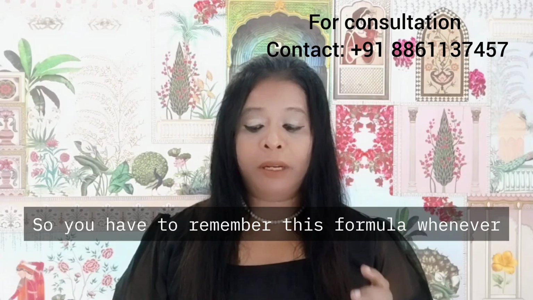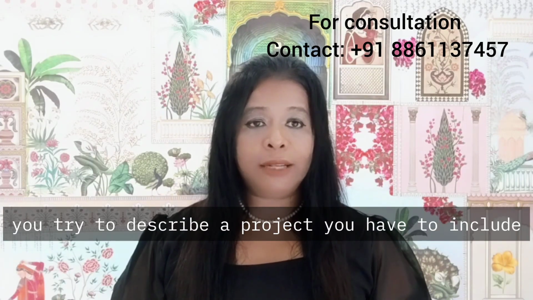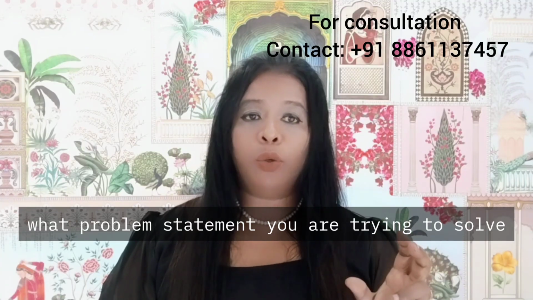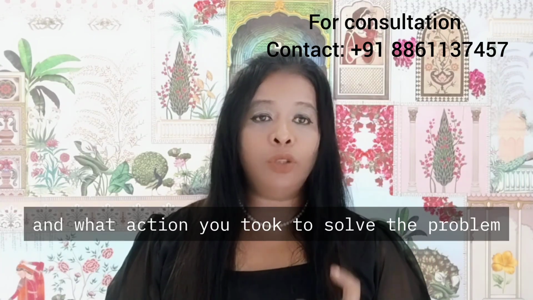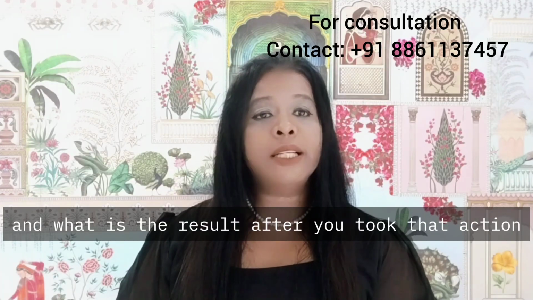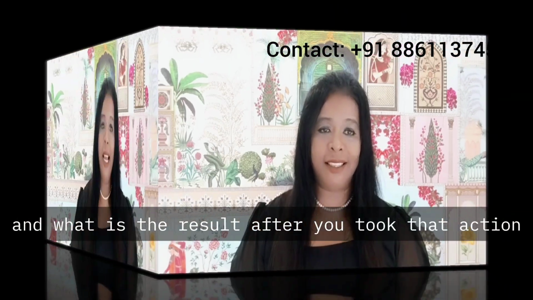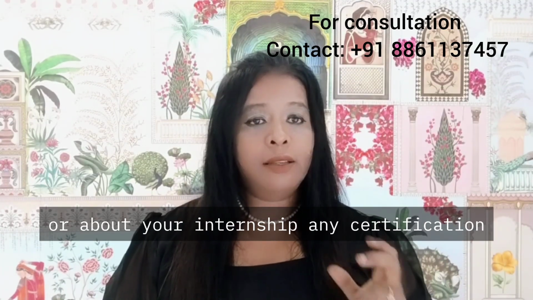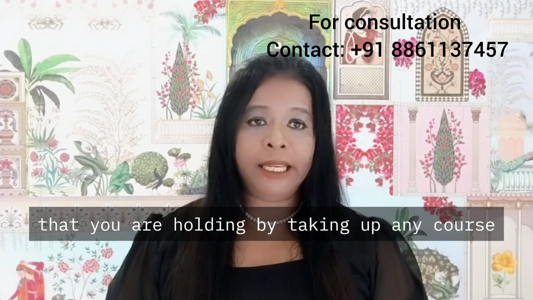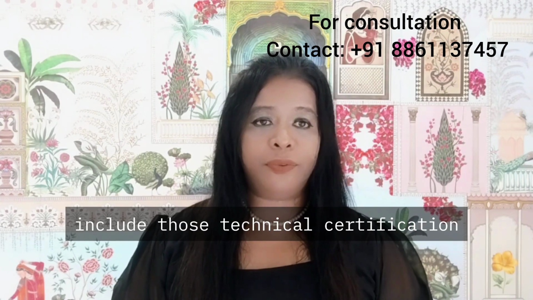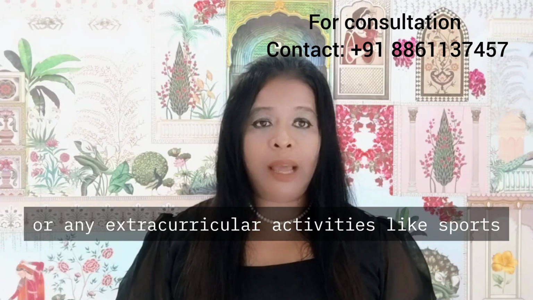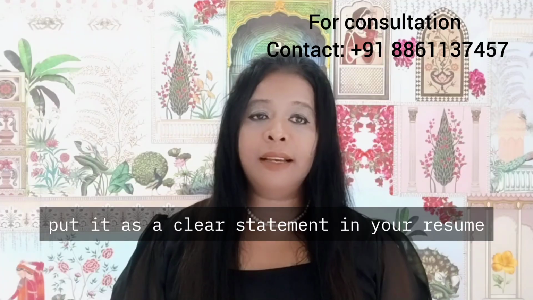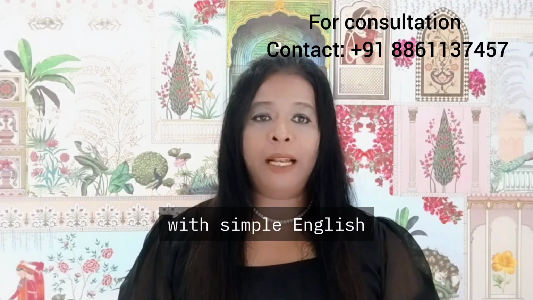So you have to remember this formula. Whenever you describe a project, you have to include what problem statement you are trying to solve, what action you took to solve that problem, and what is the result after you took that action. Like that, you try to describe all the projects, your internship, any certification that you are holding by taking up any course, and include those technical certifications or any extracurricular activities like sports or something that you would like to highlight. Put it as a clear statement in your resume with simple English.